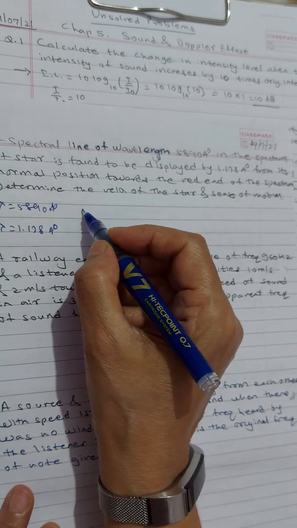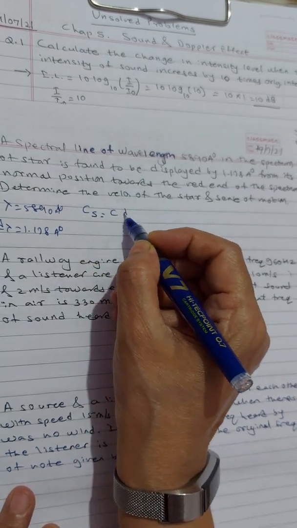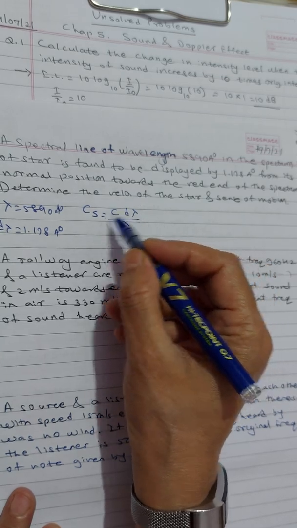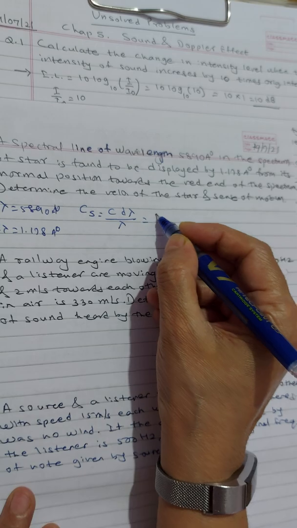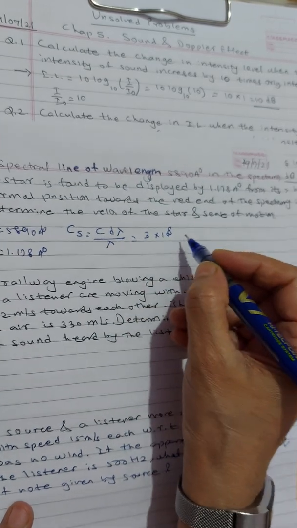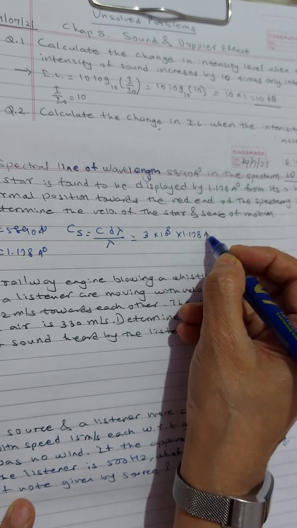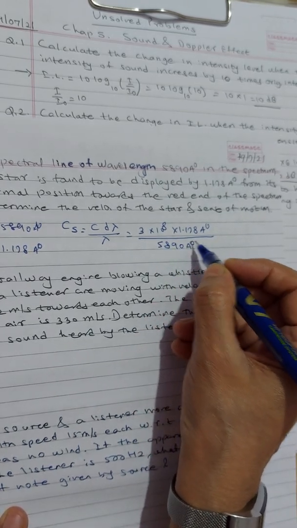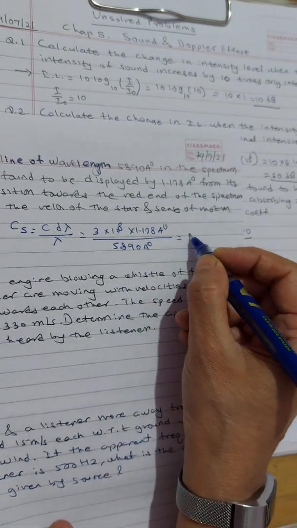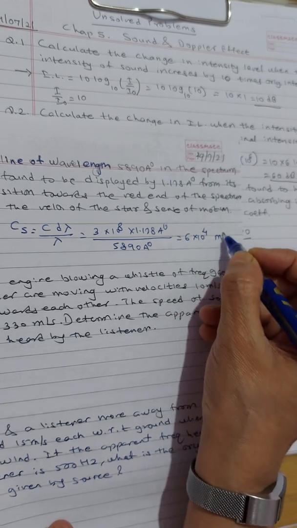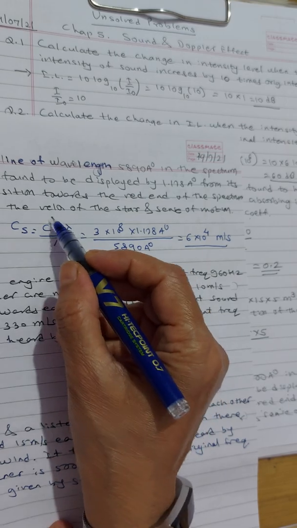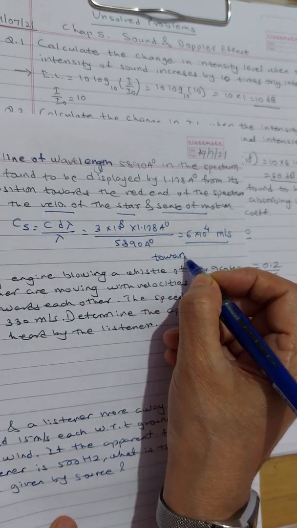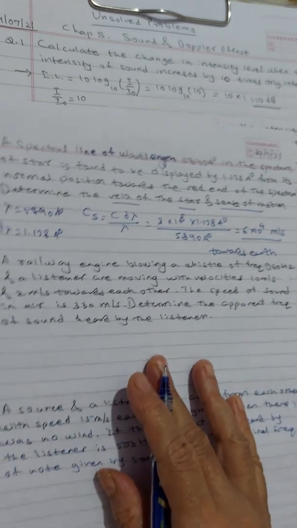As usual, the formula which we'll use is CS is equal to C d lambda divided by lambda. Earlier I mentioned how you got this formula. What is the value of C? We have 3 into 10 to the power 8. Then d lambda is 1.178 angstrom unit divided by lambda, 5890 angstrom unit. If you simplify this, you get 6 into 10 to the power 4 meters per second. This is the value of CS, or the velocity of the star. And the direction, if you ask, should be towards the earth. Fine.